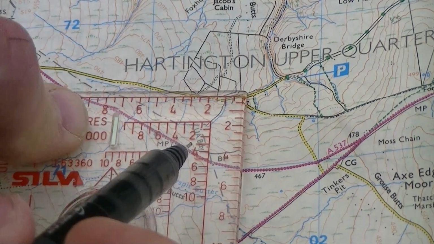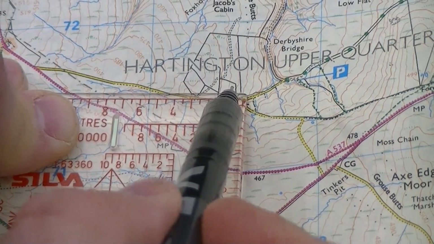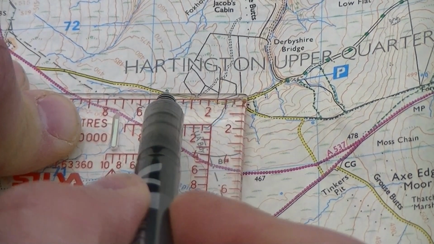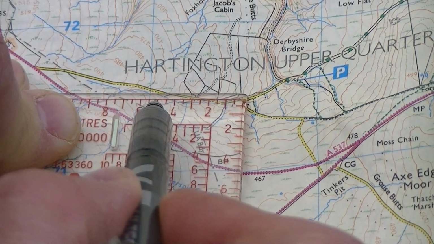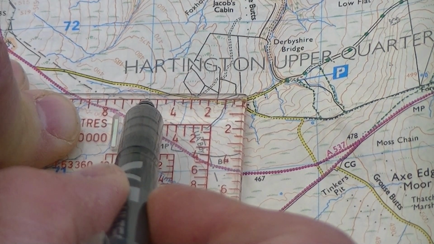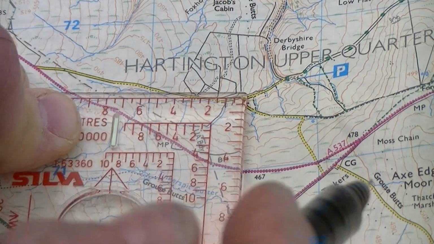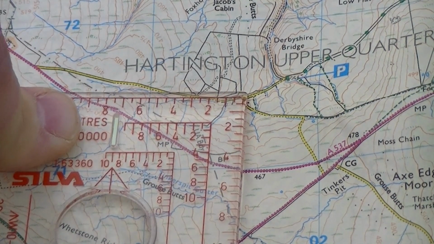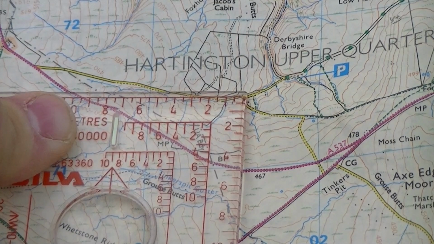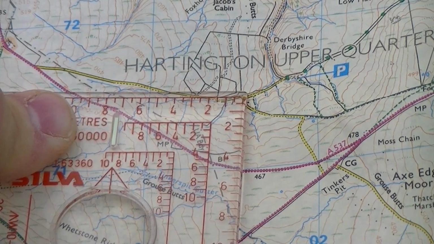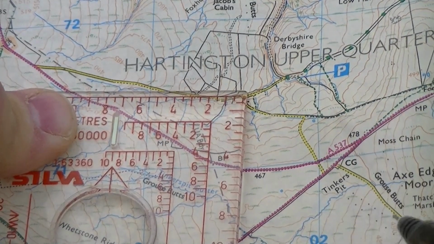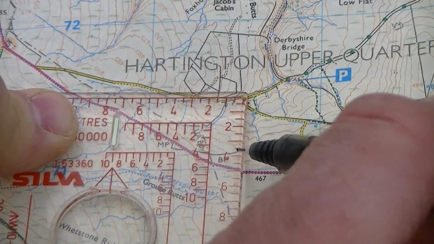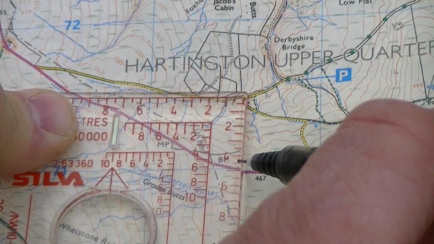So if I was to do this really accurately, I'll go across again. So I'll come across to 2, 4, 5, and then it's bang on in the centre, 5. So my eastings will be 0, 1, 5, 5, and then my northings would be 7, 1, 4, and that's about a 7.